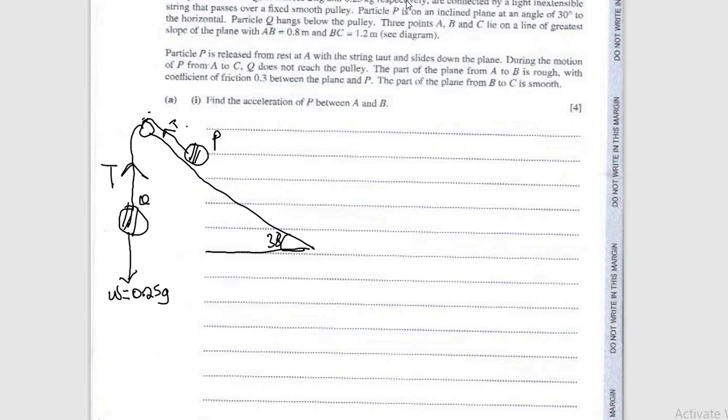So let's resolve the forces. If you remember, I said the acceleration is in this direction. This is the weight of P. The weight of P is mg, that will be 2g. Since it is inclined at 30 degrees, you have to resolve it.